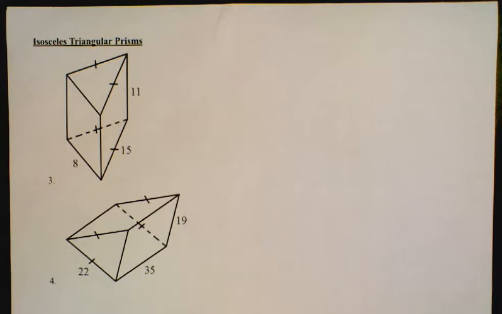All right, we're moving on to part 2 of finding the surface area and volume of triangular prisms. In this video, we're going to be looking at triangular prisms whose bases are isosceles triangles. So we have two examples to work through together.